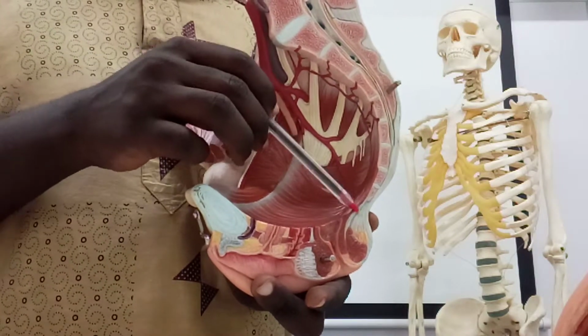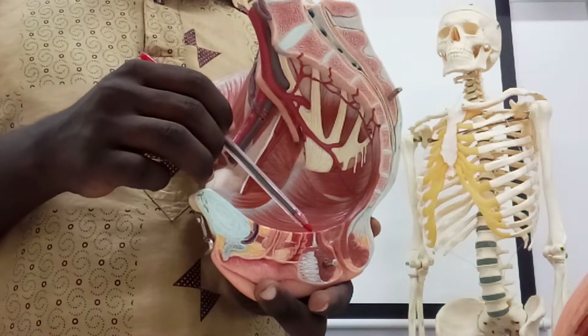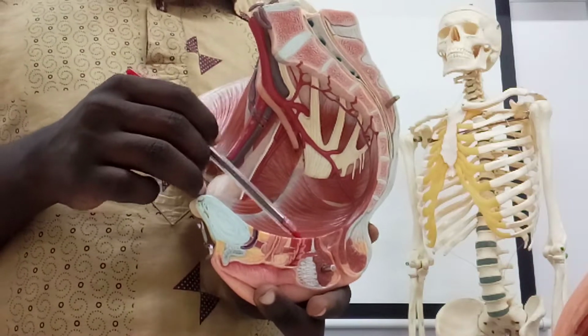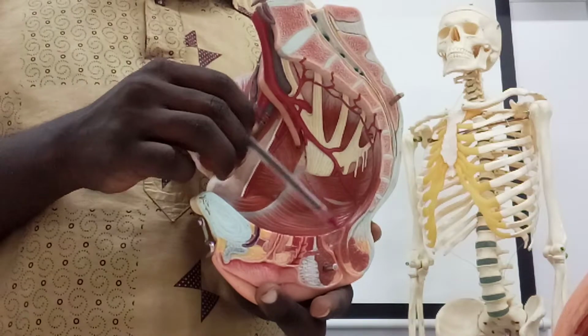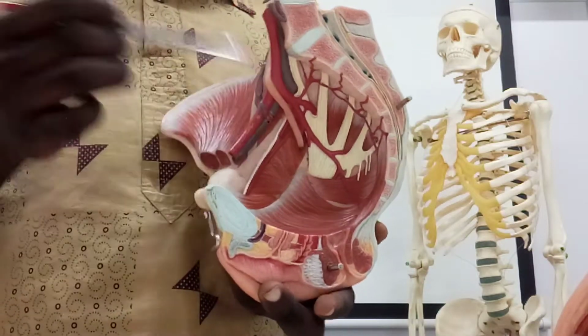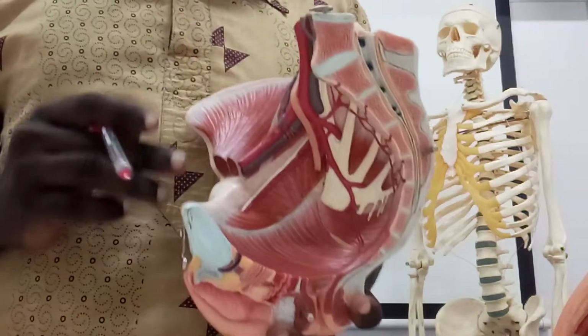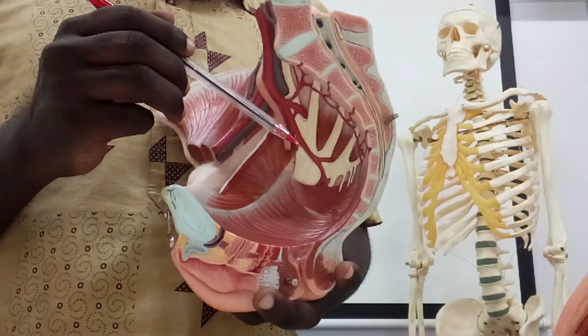For you to defecate, you have to relieve the sphincteric role of this modification, by squatting to aid in defecation. So this muscle is known as puborectalis. It's actually a modification of the pubococcygeus muscle, very close to it, the puborectalis muscle.